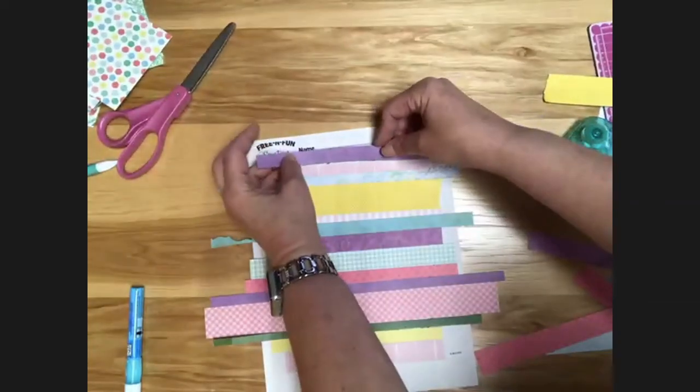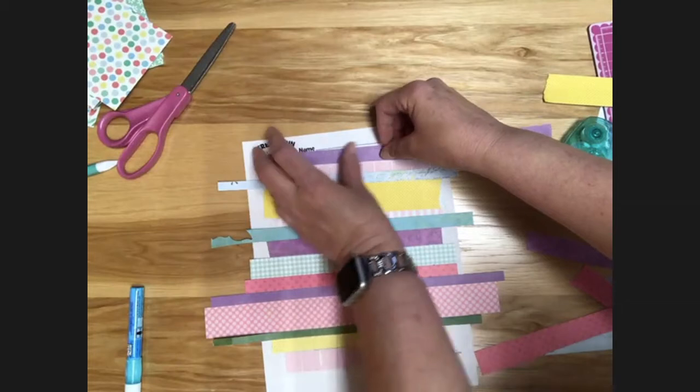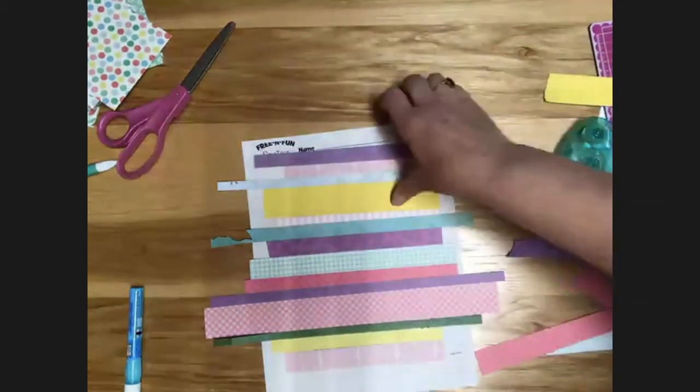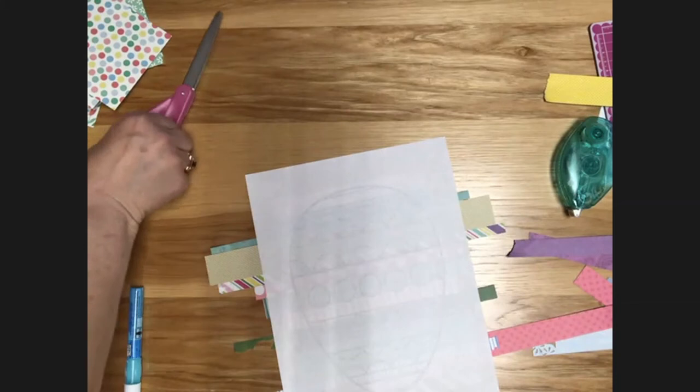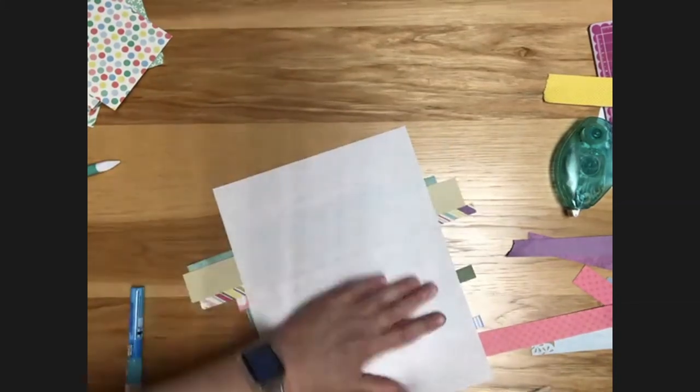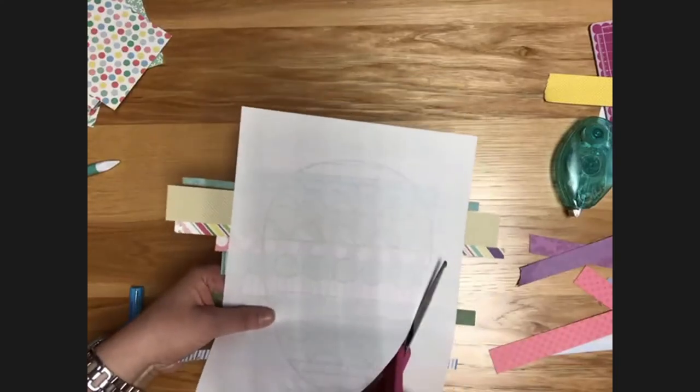So let's see, let's do one more. We'll end up here with the purple. I'm going to tear that off. Okay, now I can see my design through the back, which is great. So all I'm going to do is run my hand over this one more time just to make sure everything is adhered down. Then I'm going to take my scissors and cut out along that egg line. I'm not sure if you can see it, but it is there. And I can actually see it very easily.